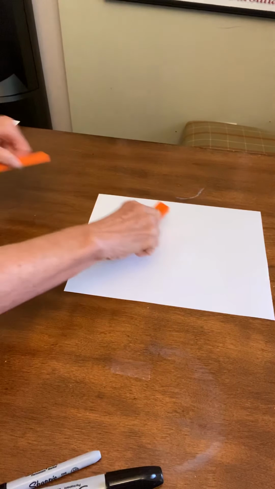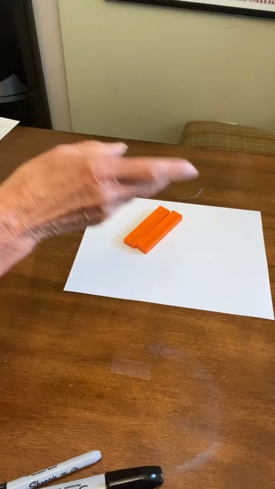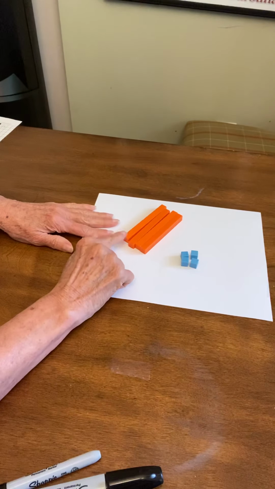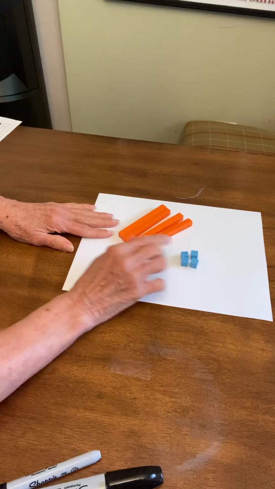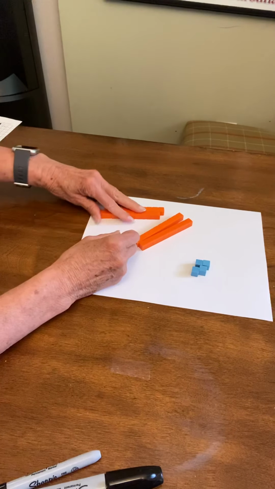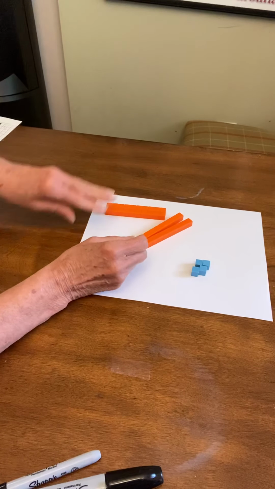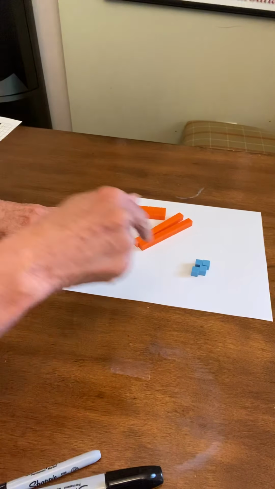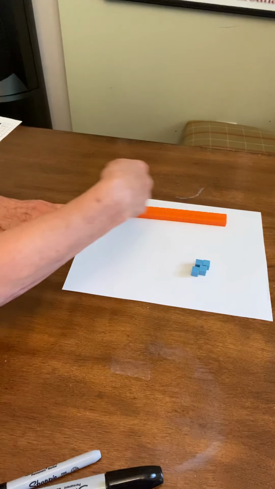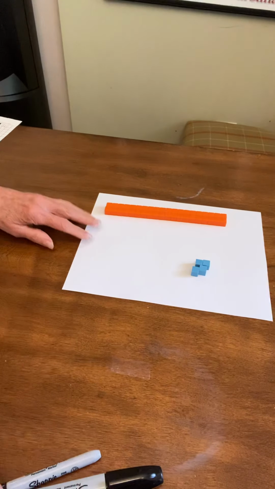So let's show with base 10 blocks, just like we used with multiplication in our earlier video. So I've got 10, 20, 30, 40, 44 ounces, and we know that we have 2 cheetahs. So I'm going to do 2 rows because I know I have 2 rows. I don't know how many in each row.